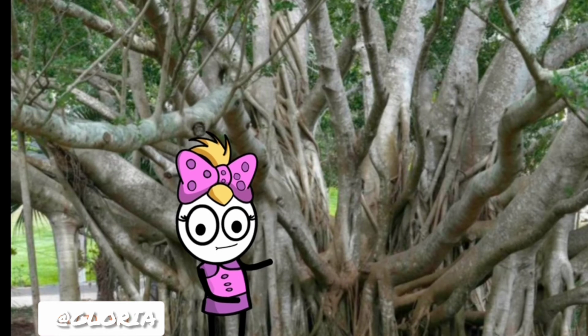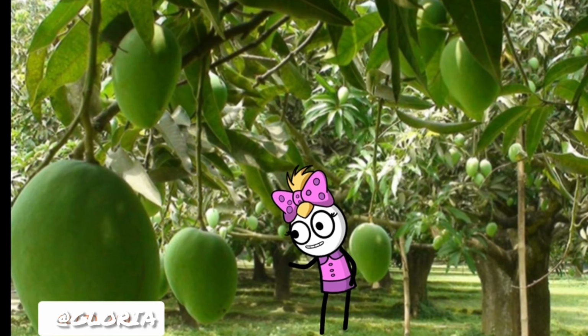Children, do you know the name of this tree? Yes, this is banyan tree. Look the stem of this banyan tree. It is very thick and strong, is it? So we will call this stem as what? Trunk. Now look here.